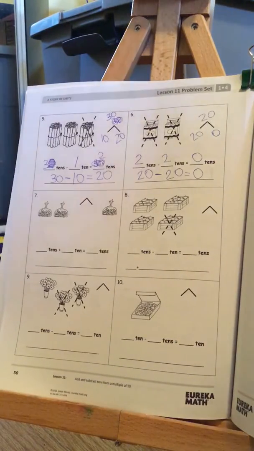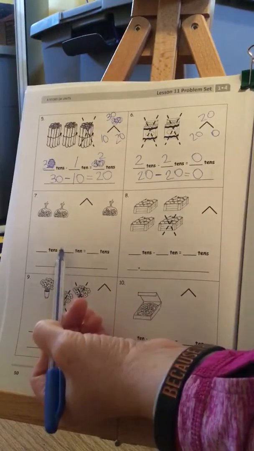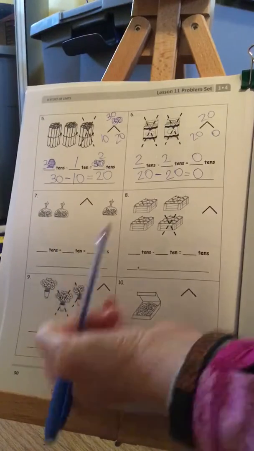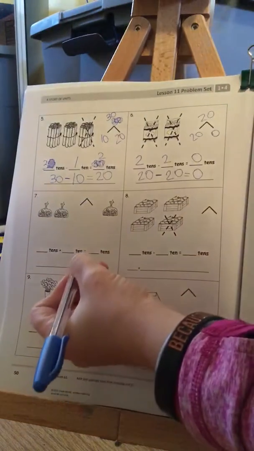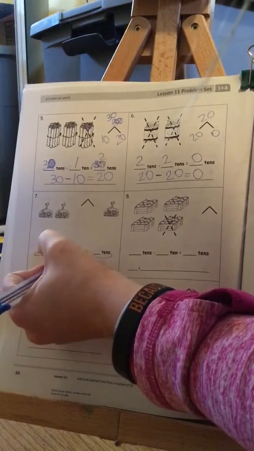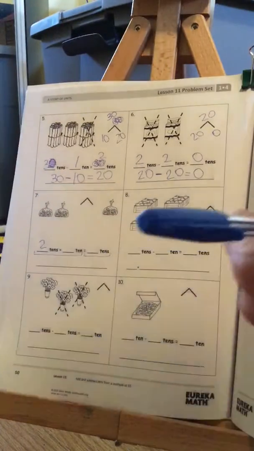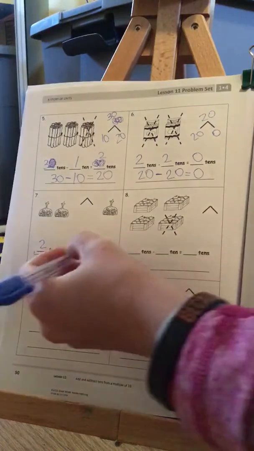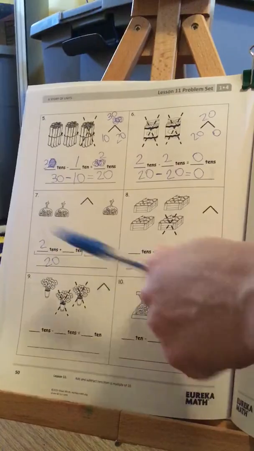Let's look at number 7. I see some bags of peanuts. I also notice an addition sign here. So I need to pay attention to where I'm going to put my numbers. I know over here we're looking for the whole, and here we're looking for the parts. Here I see 2 10s. The value of those 2 10s is 20. I know this is one of the parts, it's not the whole, so I'm going to put it here in my number bond.